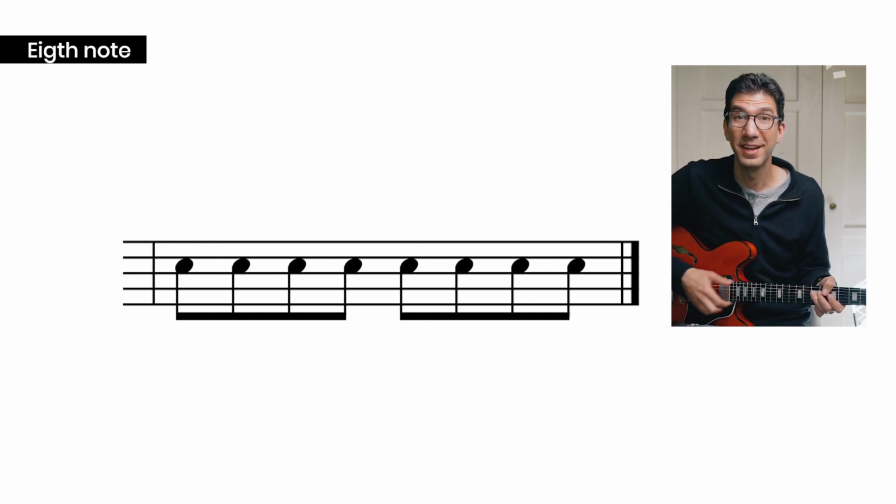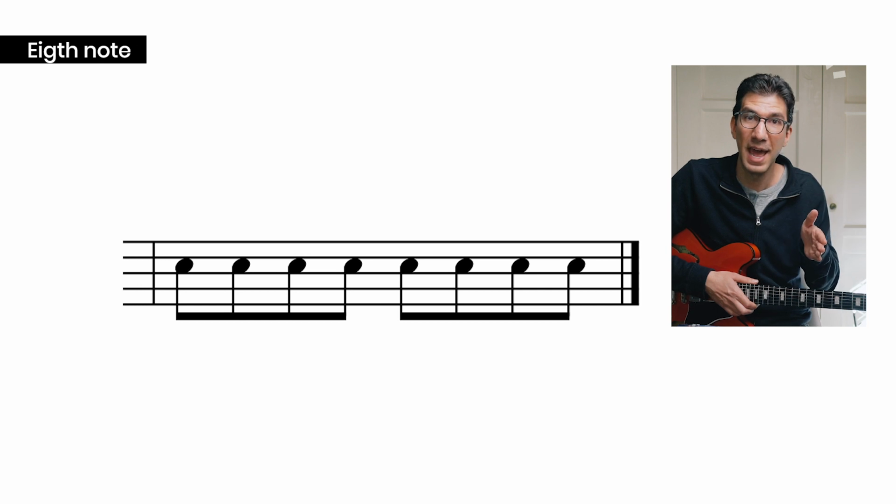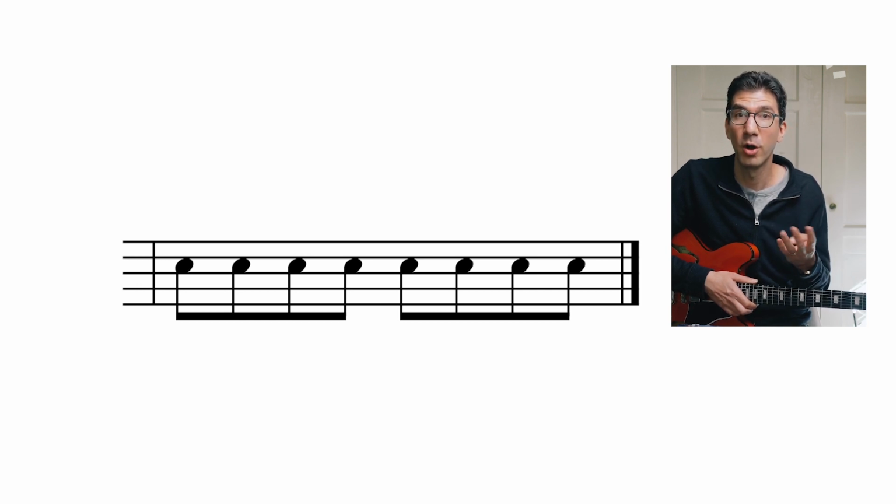An eighth note, if you cut a quarter note in half, you'll have an eighth note. And you can remember this, that there are 8 eighth notes that fit into a measure in 4/4 time. This is called subdividing. So we're taking those quarter notes, slicing them in half. So now instead of counting 1, 2, 3, 4, we're going to count 1 and 2 and 3 and 4 and. So that's 8 note values that we're fitting into the measure.